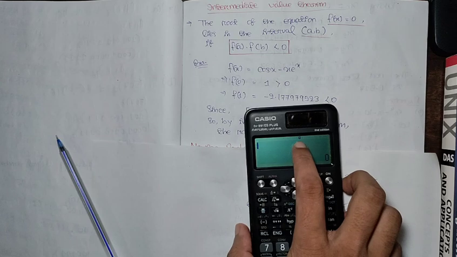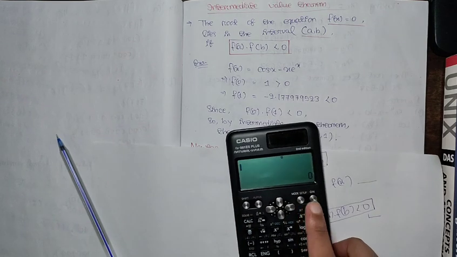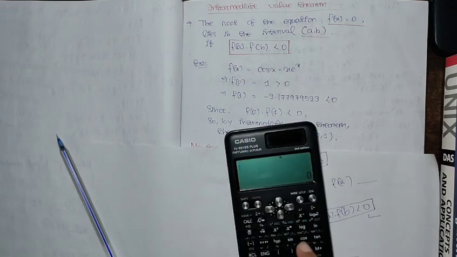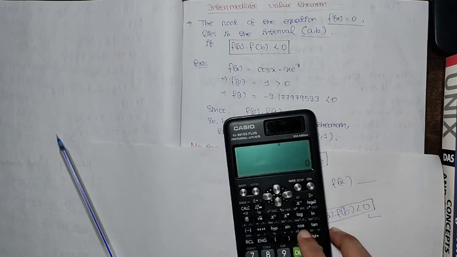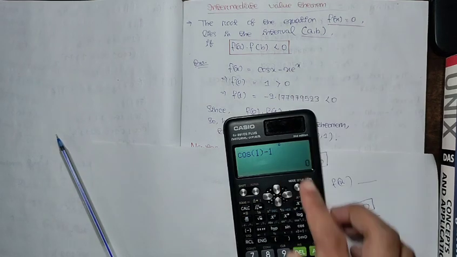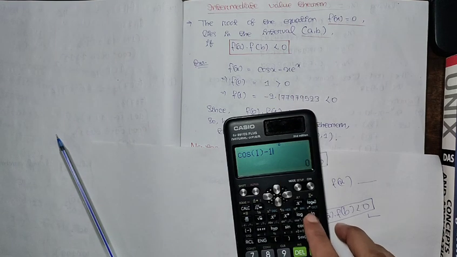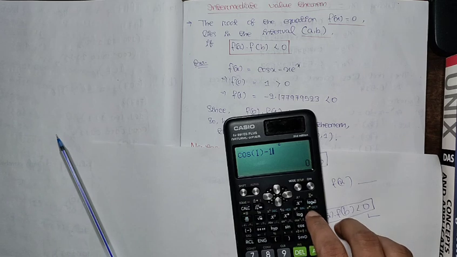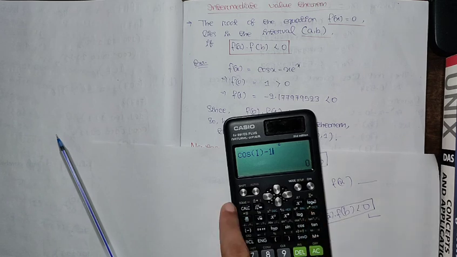See here, R is there. Now I am putting f of 1 here. So see here, it is cos 1, bracket close, then minus 1, then here is the e to the power x. See here, this is the e to the power and it is in yellow color, and it is the shift here, which is also in yellow color.